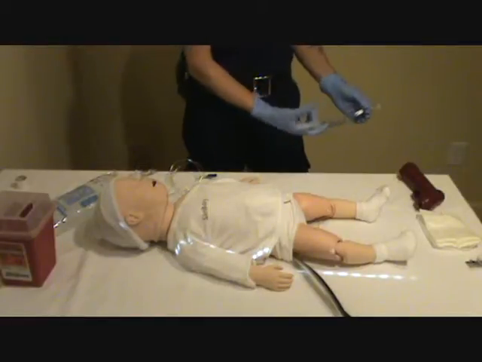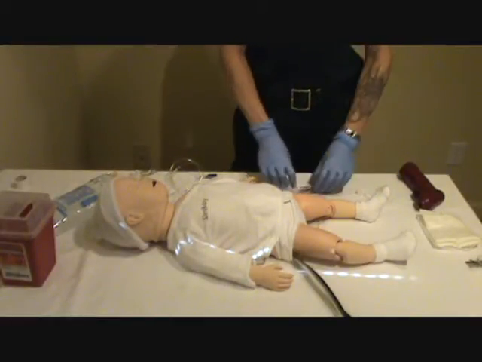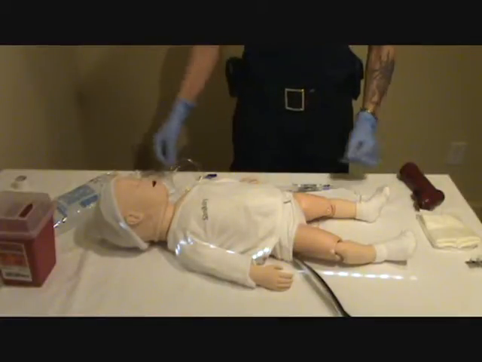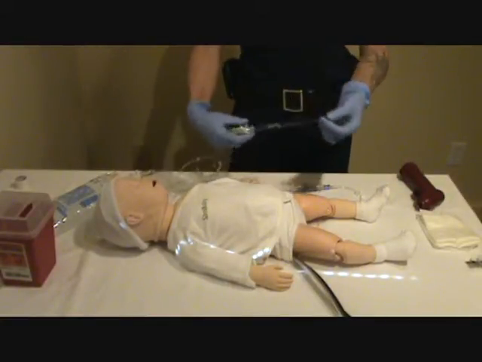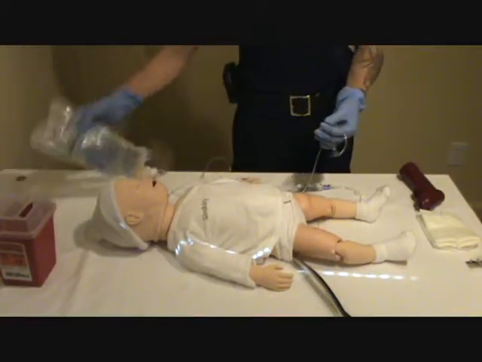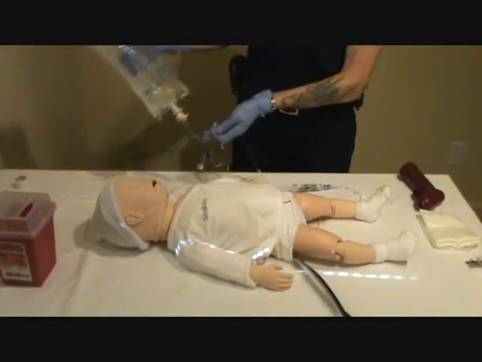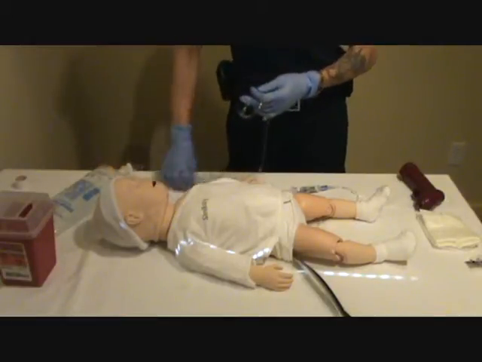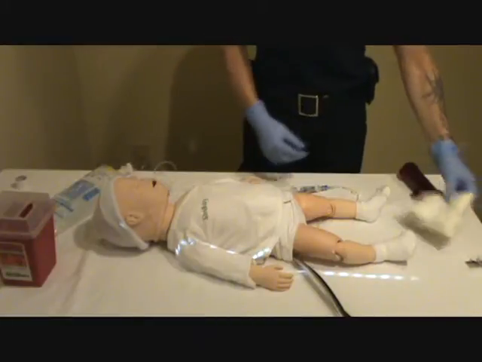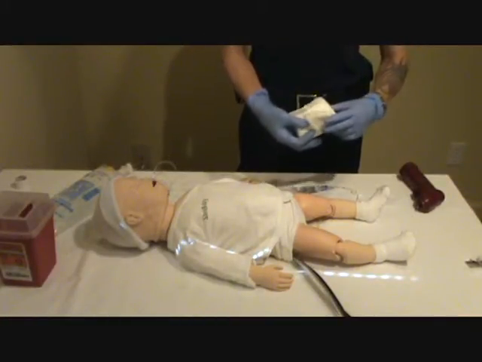And you want to make sure that the extension set is filled with fluid. You want to have your proper administration set attached to your fluid. You want to make sure they're connected and working properly and half the chamber is filled. And you want to cut and prepare tape and any stabilizing equipment that you might need for patient care once you've established the IO.